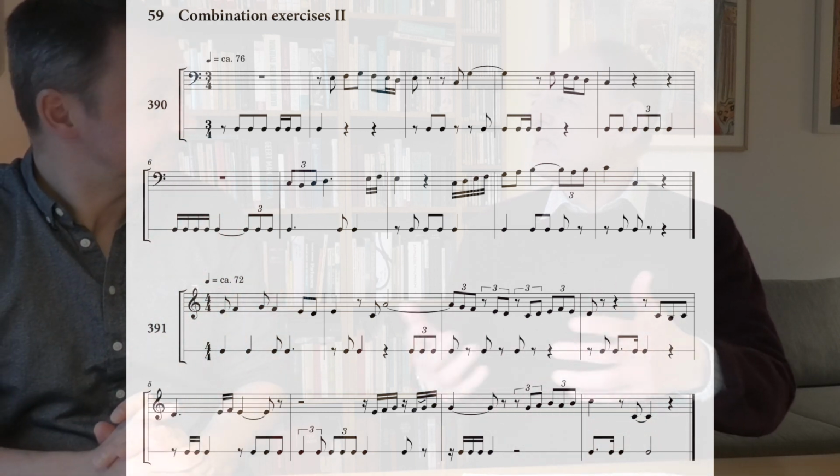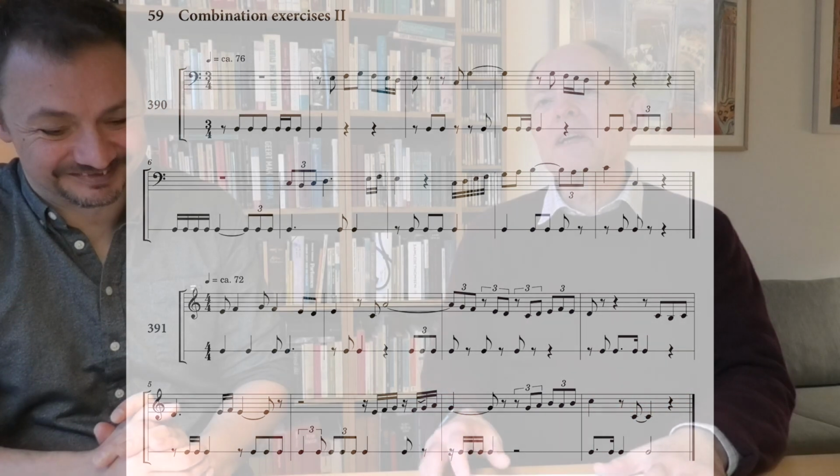This is not my invention, because we have a long tradition in Denmark in ear training. 80 years we have done these combination exercises, which turn out to be brilliant, very valuable. Like going to the fitness center. If you are a sportsman, this is musicianship fitness, doing these combination exercises.